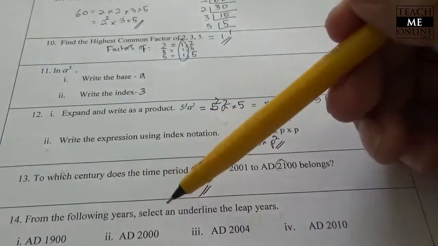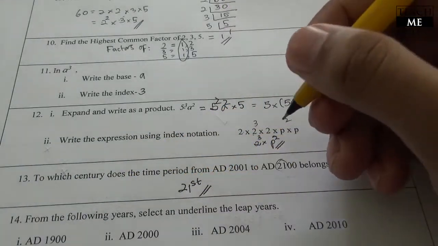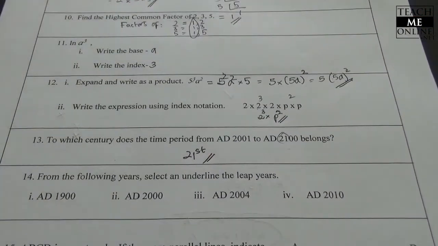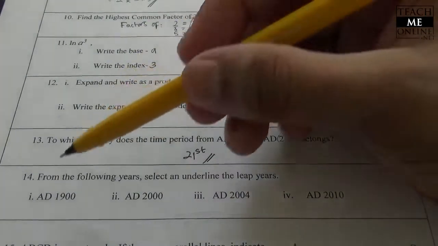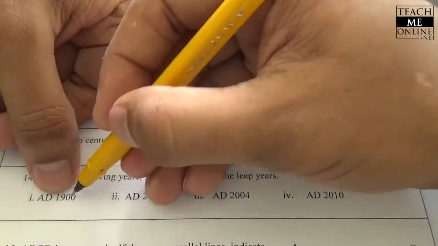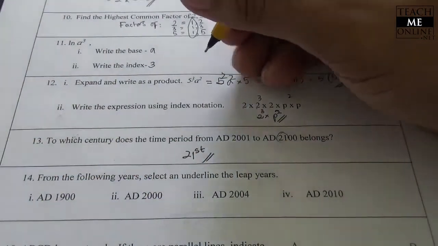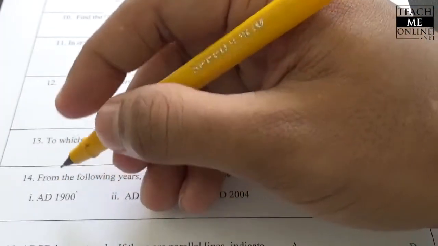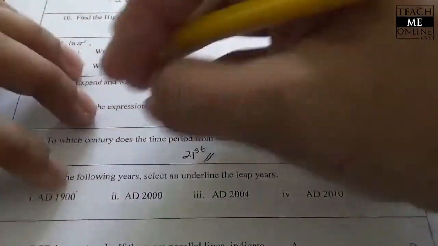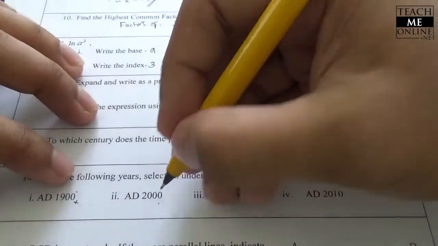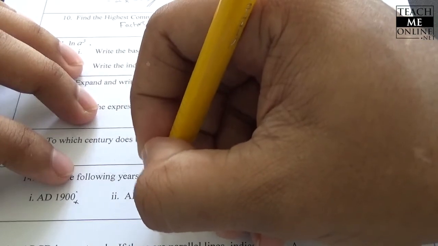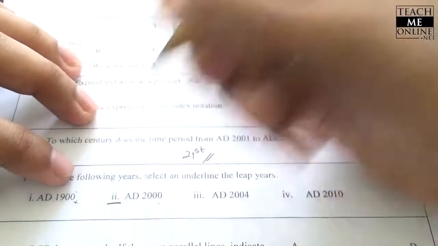Question number 14. From the following years, select and underline the leap years. A leap year should be divisible by 4. At the same time, if the last two digits are 0, 0, it should be divisible by 400. So 1900 is divisible by 4 but not by 400, so this is not a leap year. 2000 is divisible by 4, and because of the two zeros at the end, it's divisible by 400 here as well. So this is a leap year.